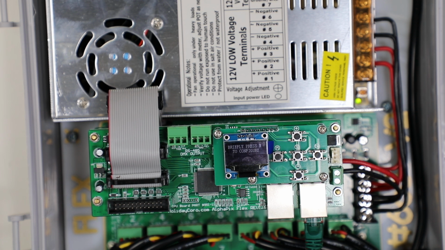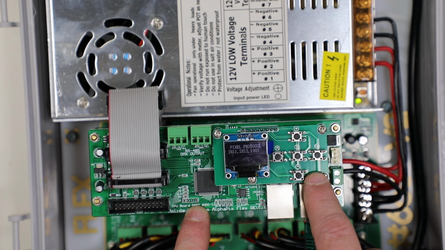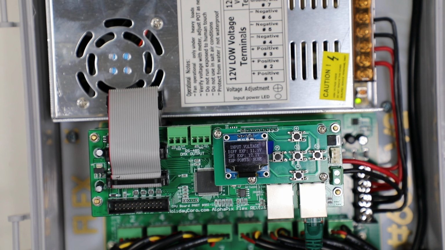This video shows how to configure static or DHCP addresses on an AlphaPix Evolution using the OLED and keyboard buttons. So first, a little bit about the two different modes.